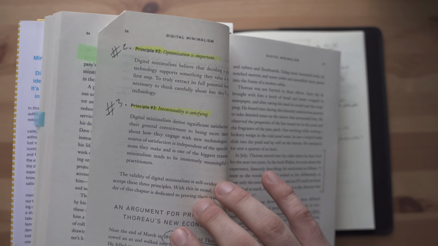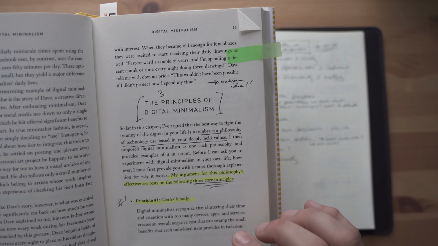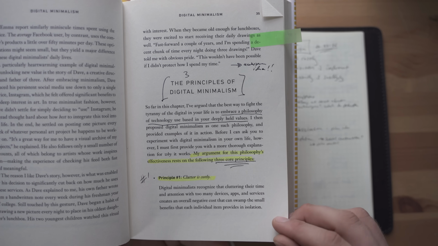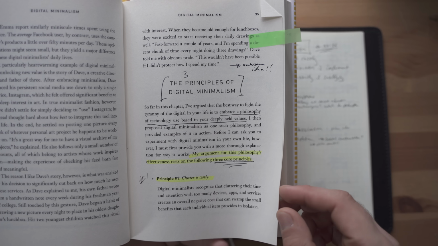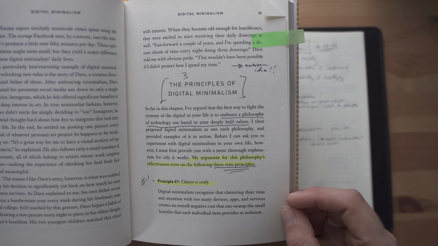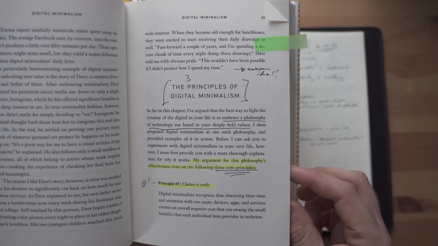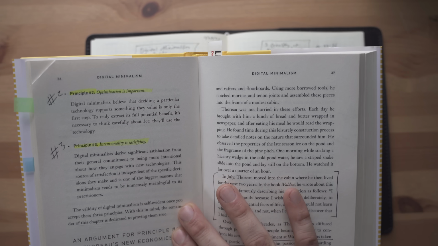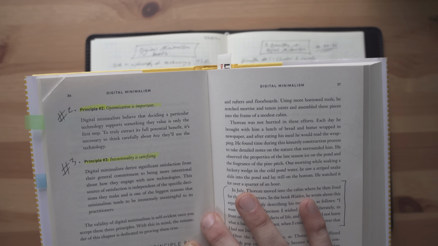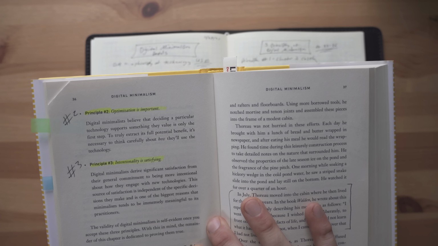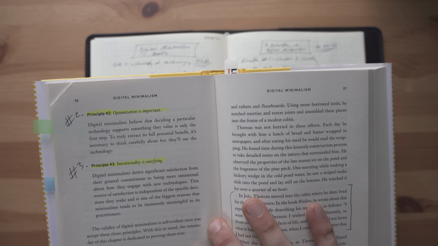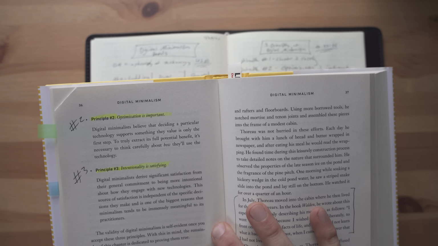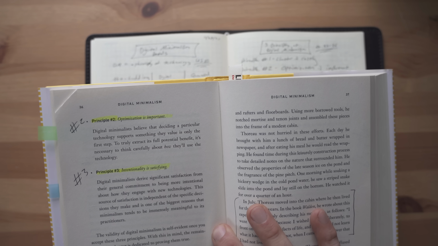So let's start with principle 1, and let me just read it verbatim here. Digital minimalists recognize that cluttering their time and attention with too many devices, apps, and services creates an overall negative cost that can swamp the small benefits that each individual item provides in isolation. Principle 2, optimization is important. Digital minimalists believe that deciding a particular technology supports something they value is only the first step. To truly extract its full potential benefit, it's necessary to think carefully about how they will use the technology.